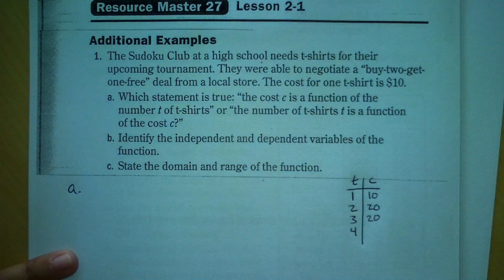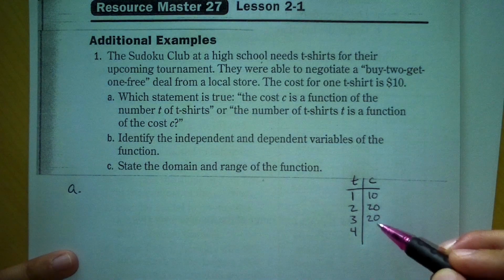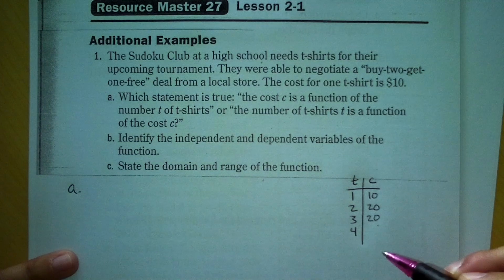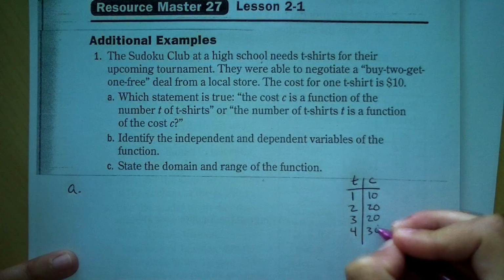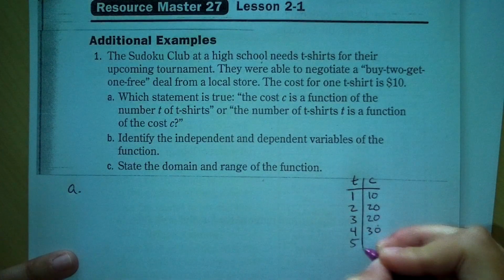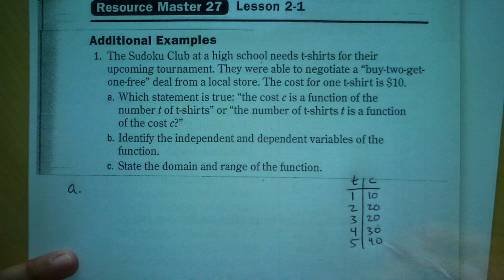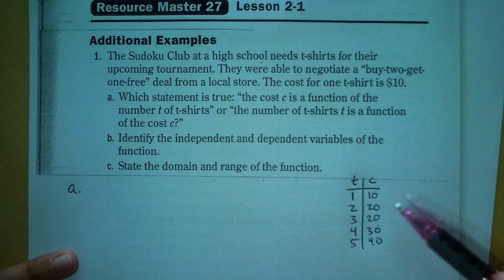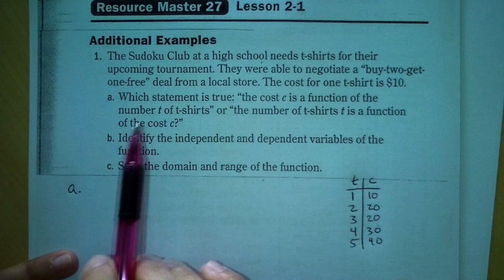Okay. So now what we want to look at here is we want to figure out, which statement is true? Is the cost C a function of T, or is the number T of t-shirts a function of C? What you're always looking for with these is you're always looking at the second letter. So in this case, T is our second letter. In this case, C is the second letter. We don't want that number to be repeated.